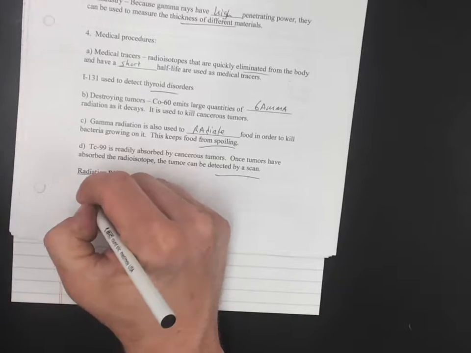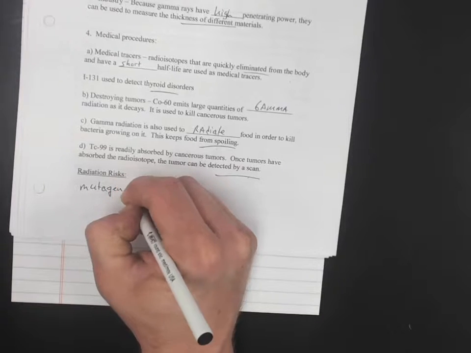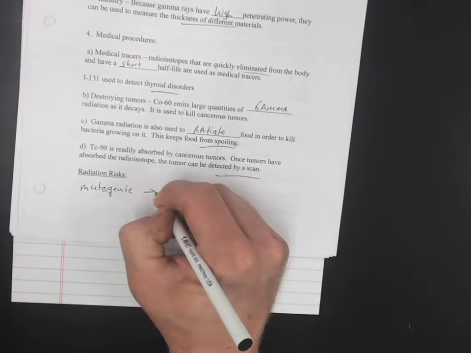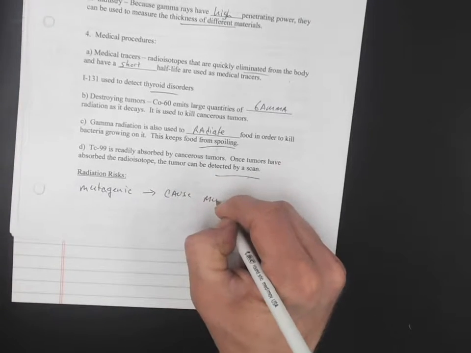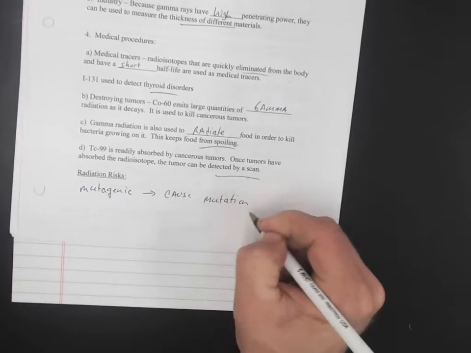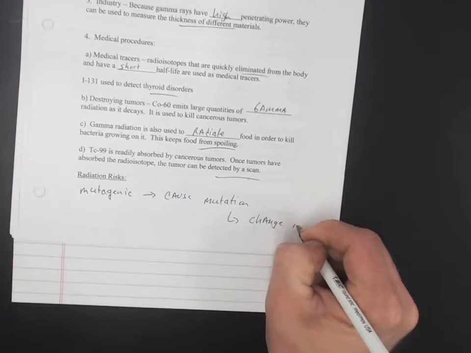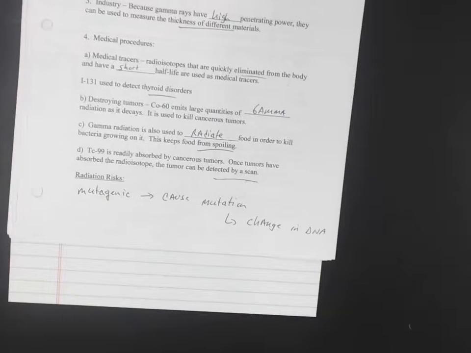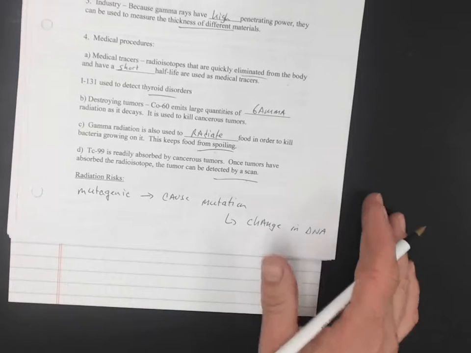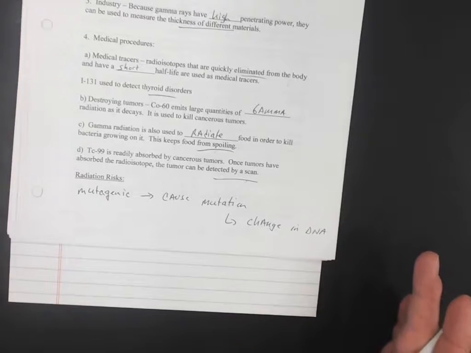Radiation risks. I want you to know this term called mutagenic. What does that mean? Yeah, they are basically agents of mutation, or they can cause mutations. And basically a mutation is simply a change in what? Change in the genetic material, change in the DNA. And the reason that's not good is because when you change your DNA, it can lead to autoimmune diseases.